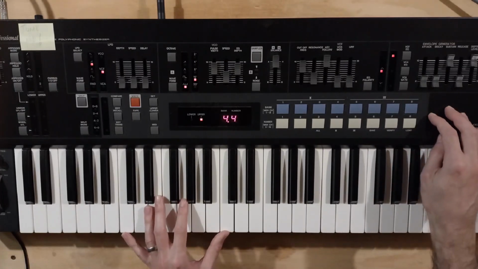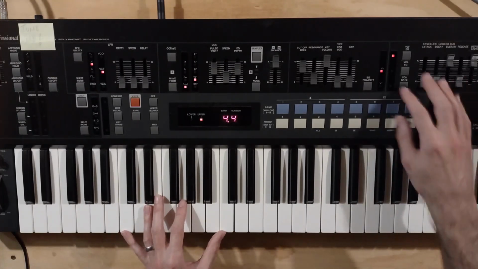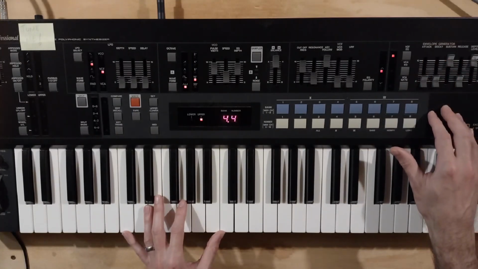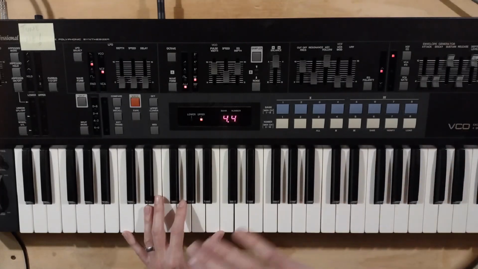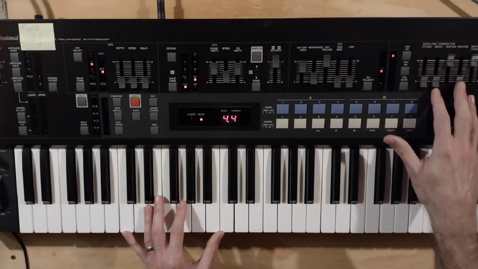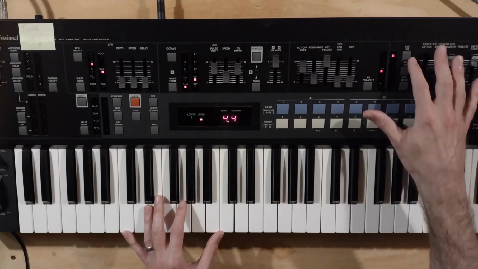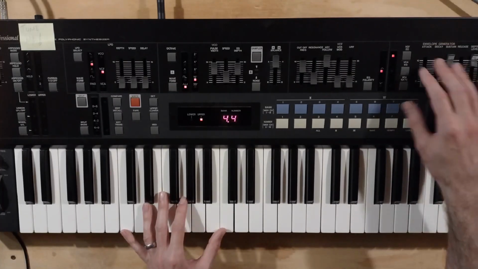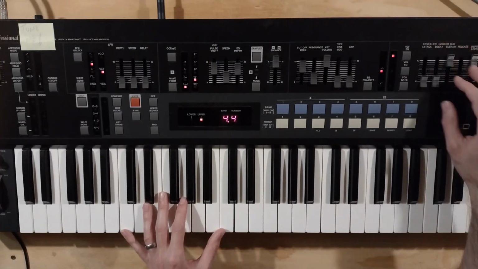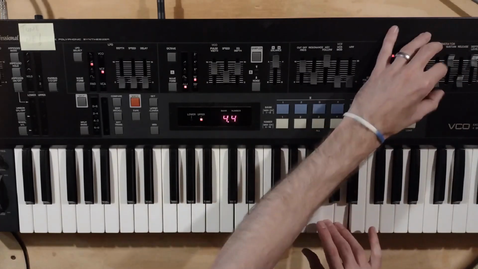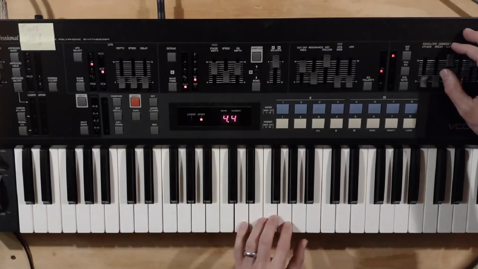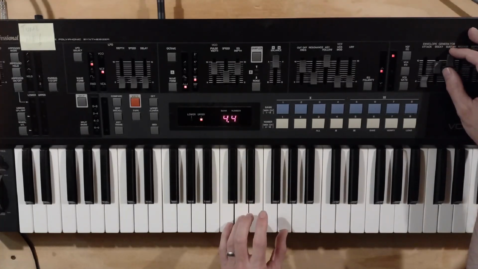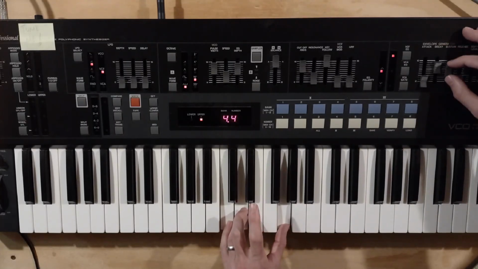So the envelope generators. If you're not familiar with this synth, there are separate envelopes for the VCA and the VCF that control the filter contour and the volume, but only one set of sliders, so you switch back and forth with the buttons as far as which envelope you're editing. So filter envelope, really fast attack, pretty long decay, sustain down somewhat.